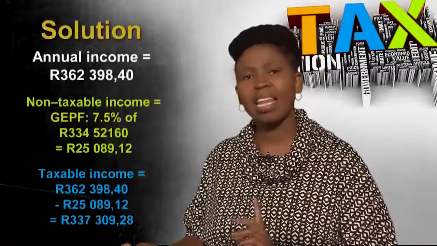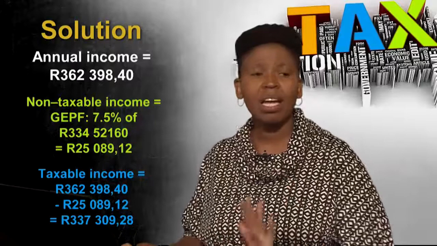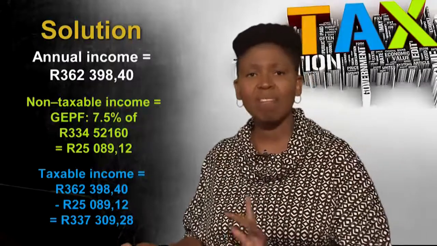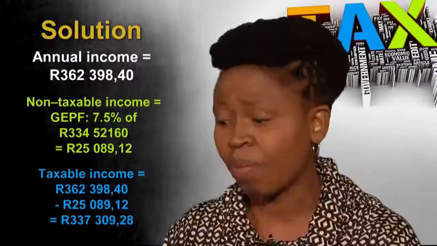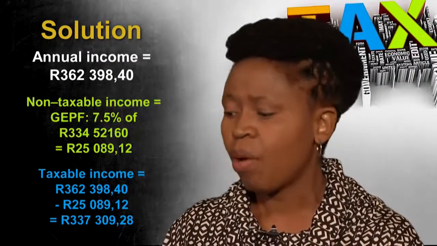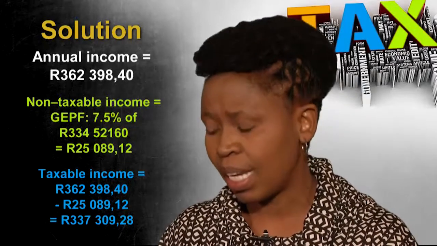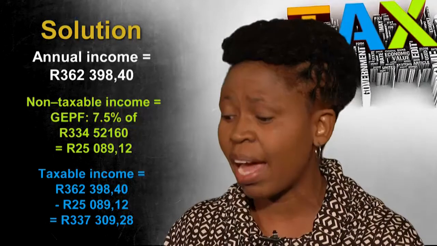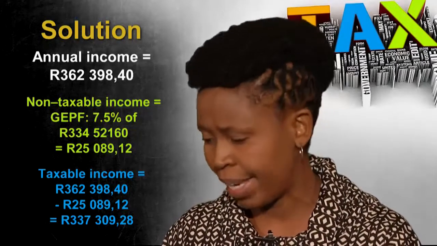So when we look at the solution, the implication is that since the annual income has been calculated in 1.1, then the only thing that needs to be calculated is the non-taxable income. And the non-taxable income that we have here is the GEPF. Then you find 7.5% of 334,521 rand 60, which will give you 25,089 rand 12 cents. From there, you subtract it from the annual income. That will give you the taxable income.